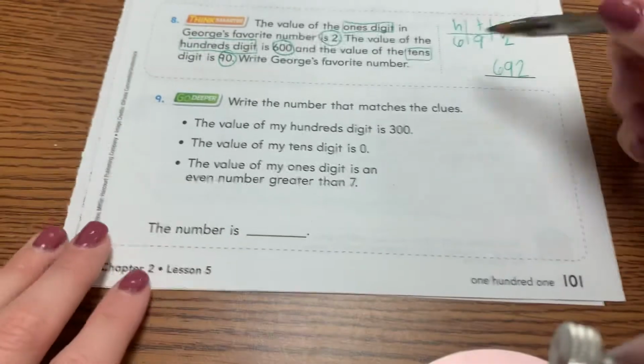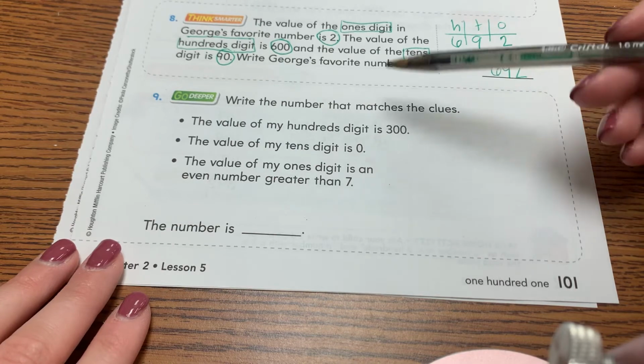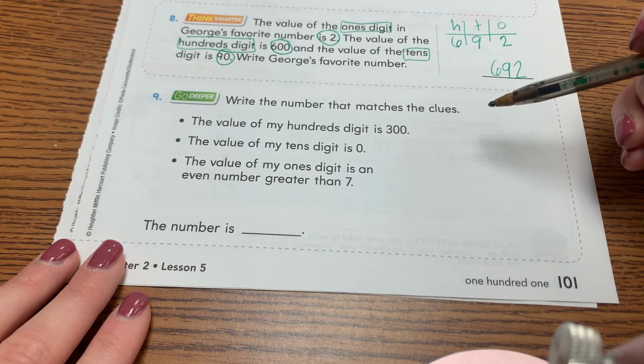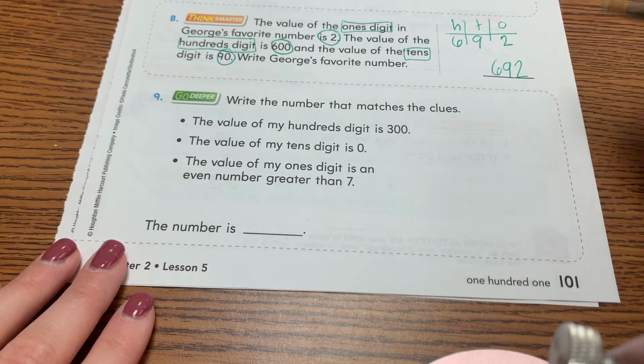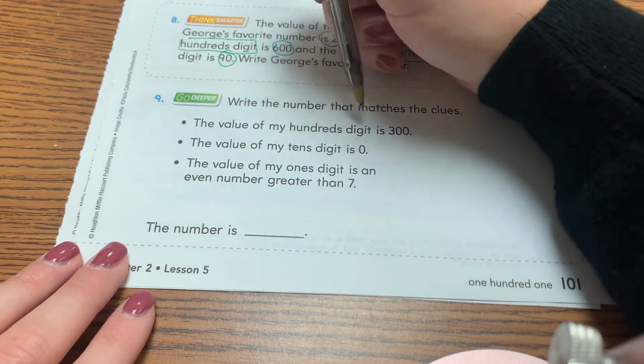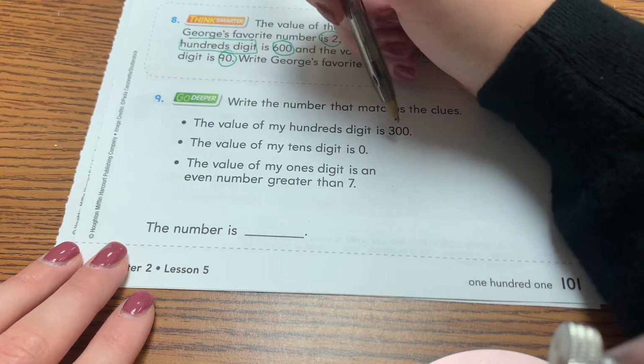Okay, this is another one with the clues. Pause this video now and try this on your own. Press play when you're ready. Okay, now that you have your answer, write the number that matches the clues. The value of my hundreds digit is 300.